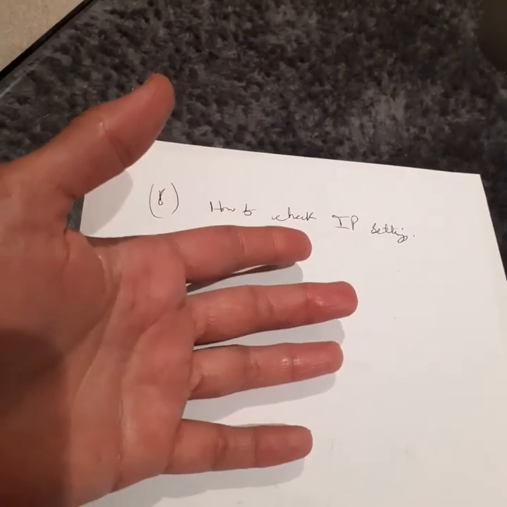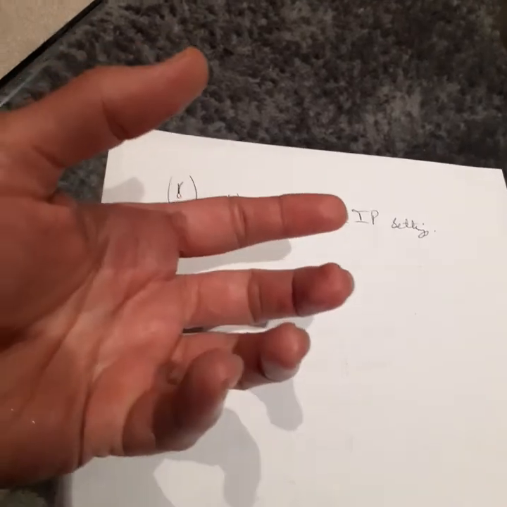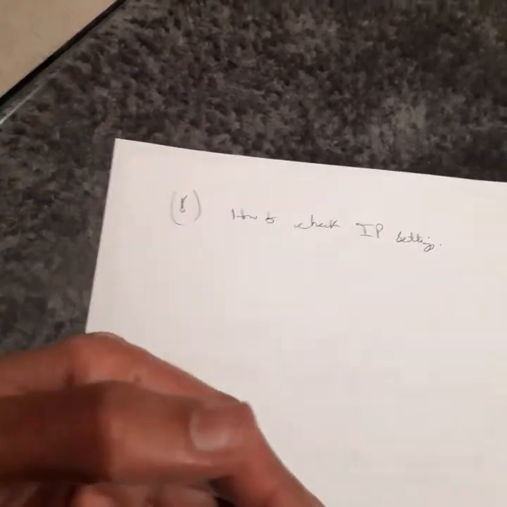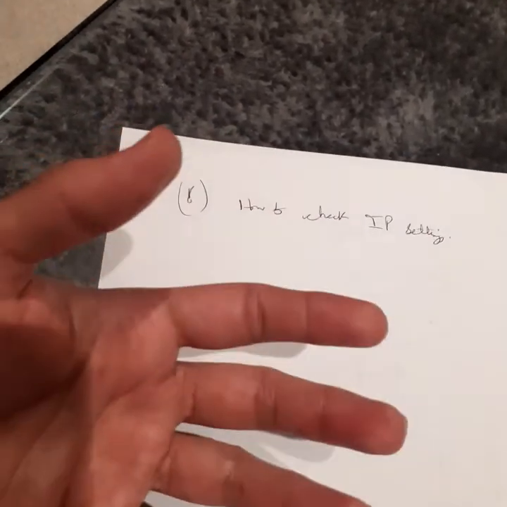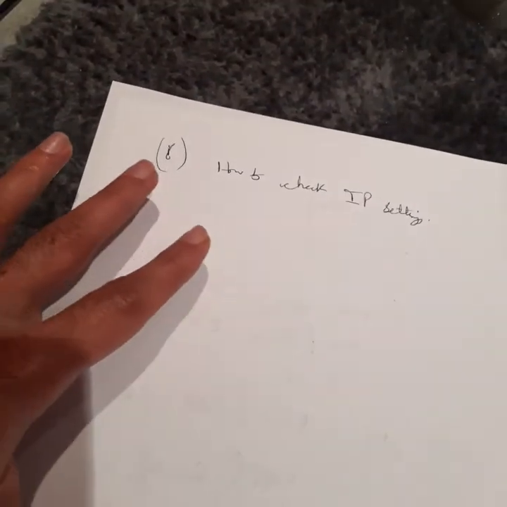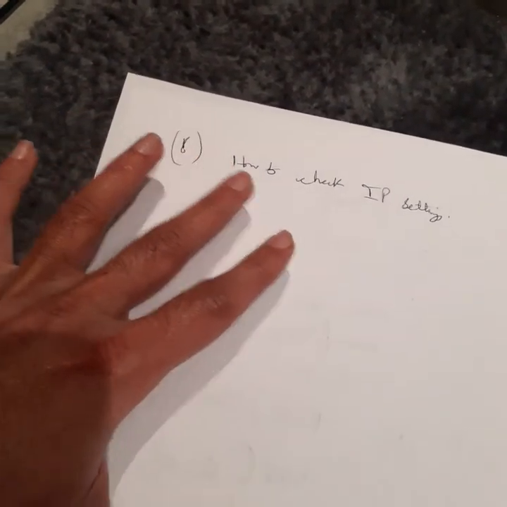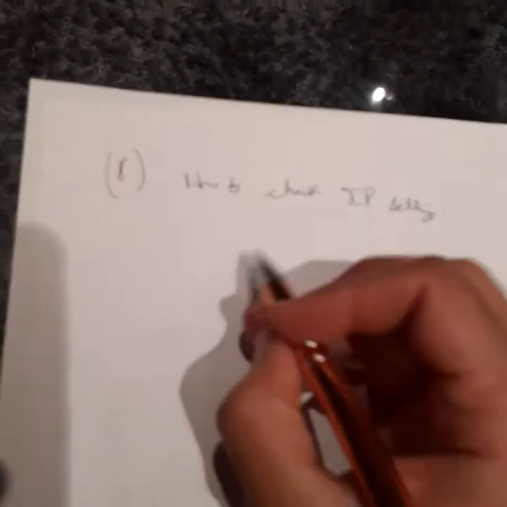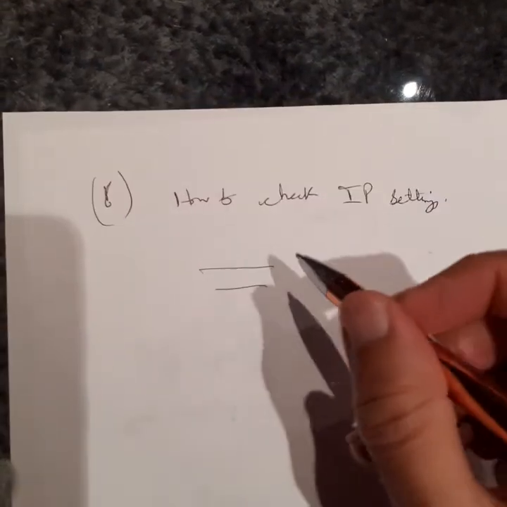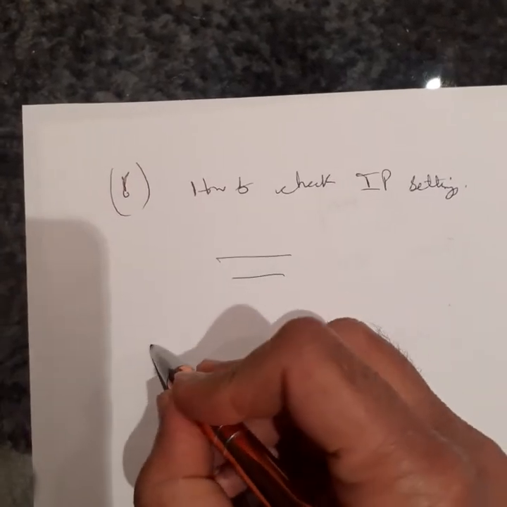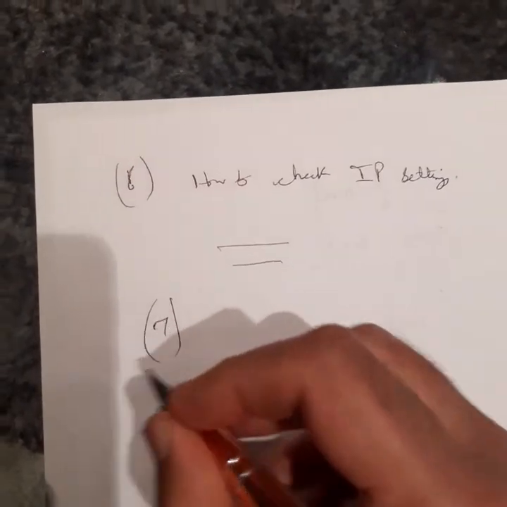If someone changes your existing network to a more advanced network, you as a network designer should know where your IP settings are, otherwise you'll struggle a lot. So, how to check IP settings. Sorry about my writing, it's getting weirder and weirder.